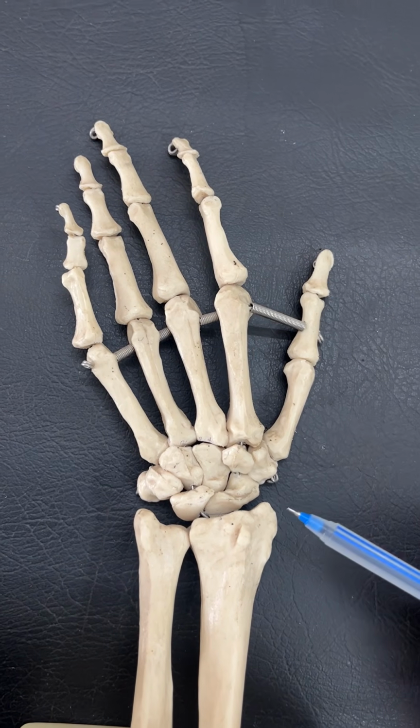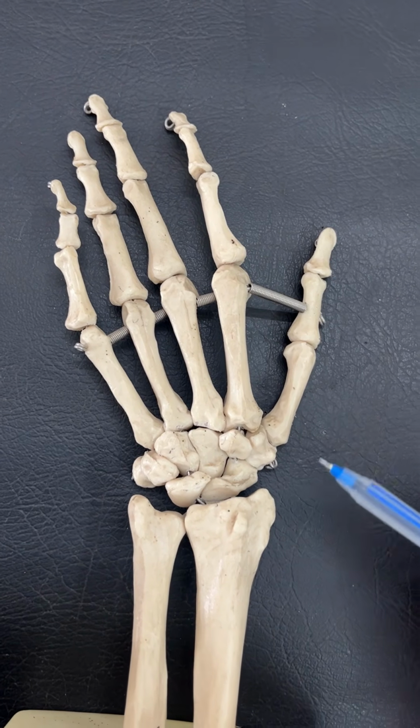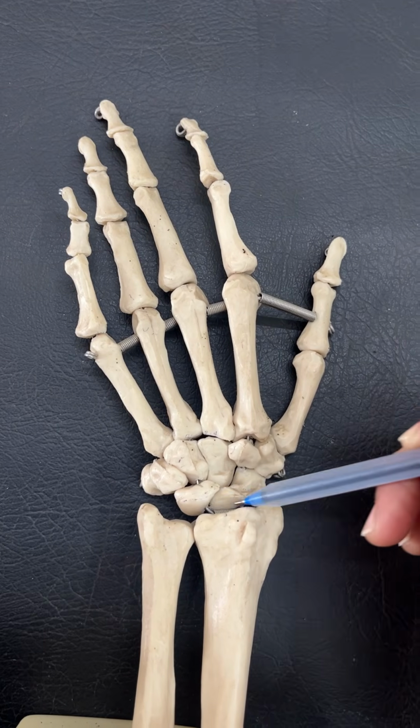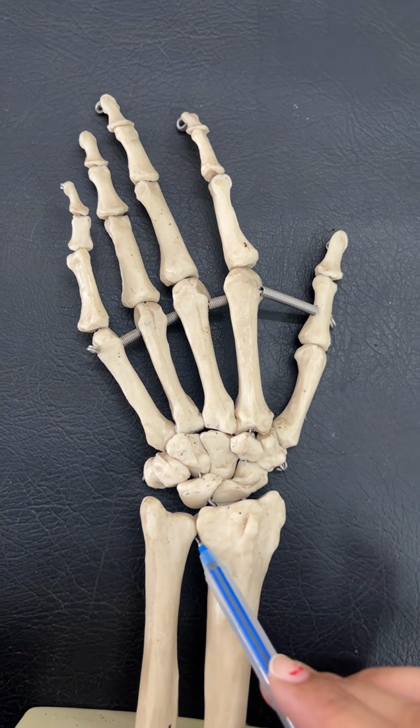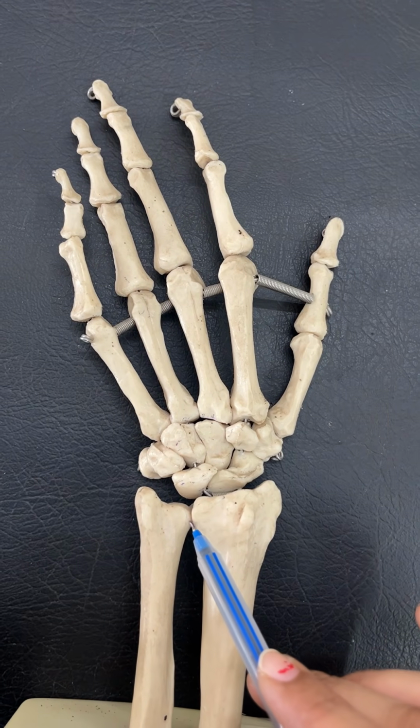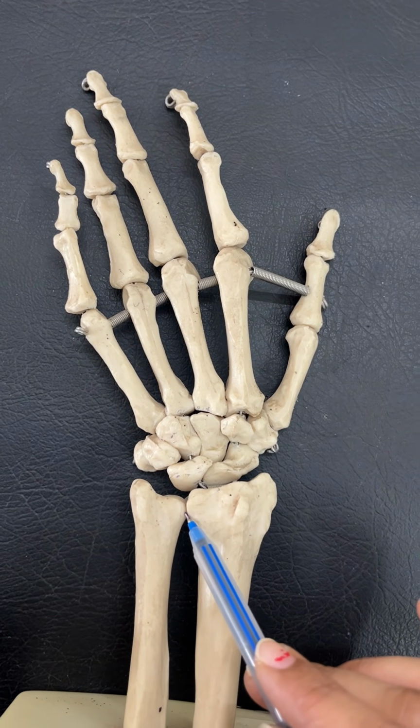So now the joints of the hand. This joint is known as wrist joint. So this is wrist joint. This, as you can see, between the radius and ulna, this is the distal radioulnar joint.